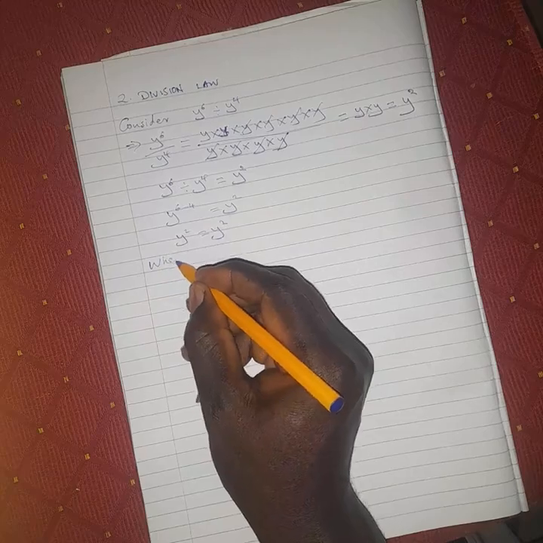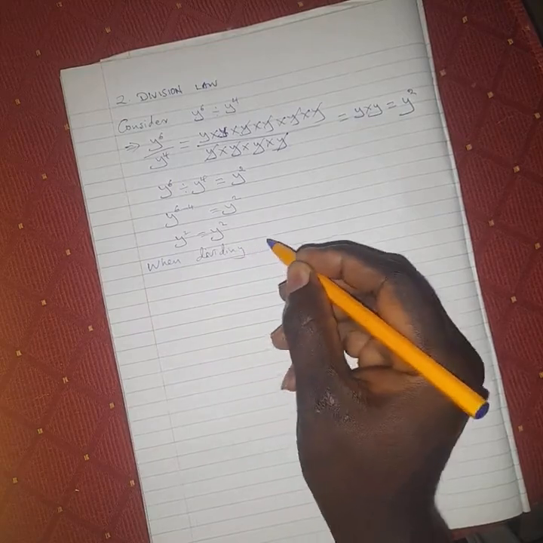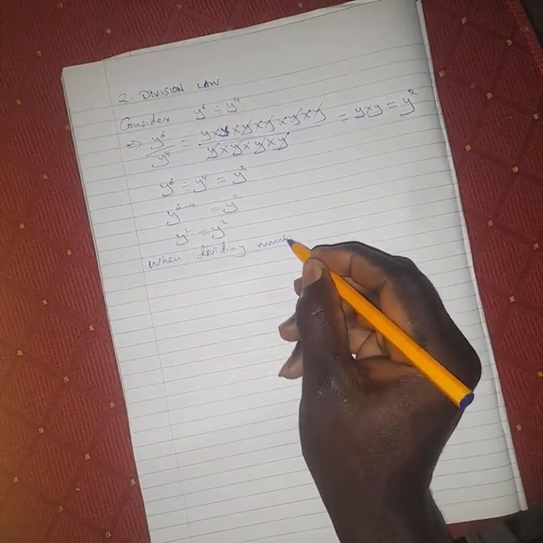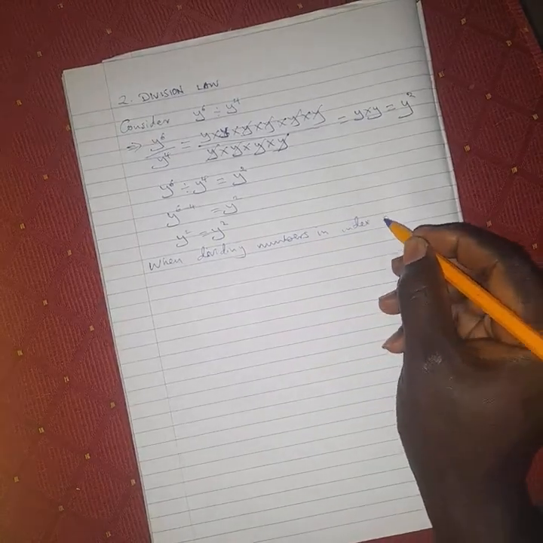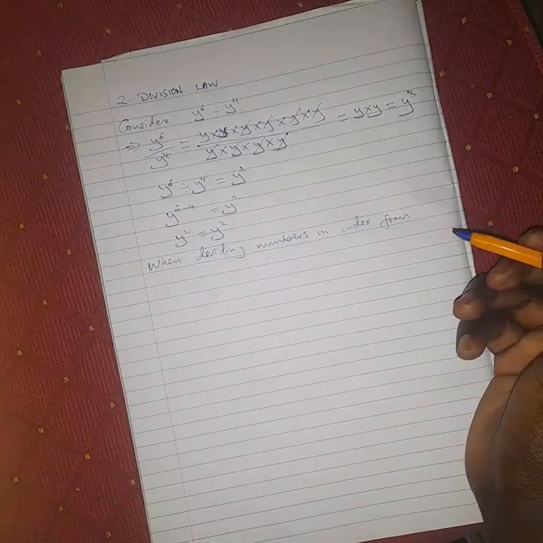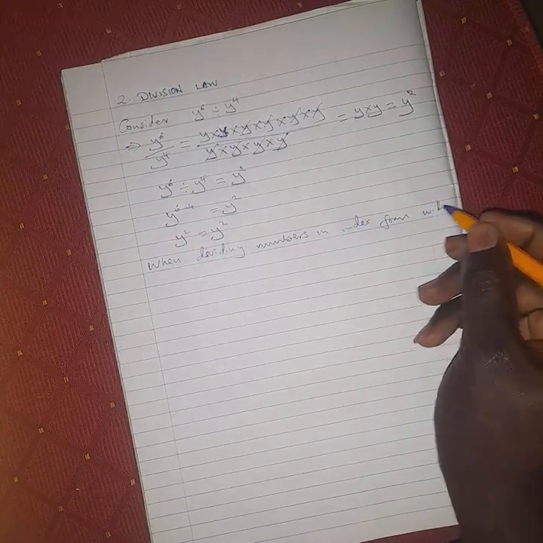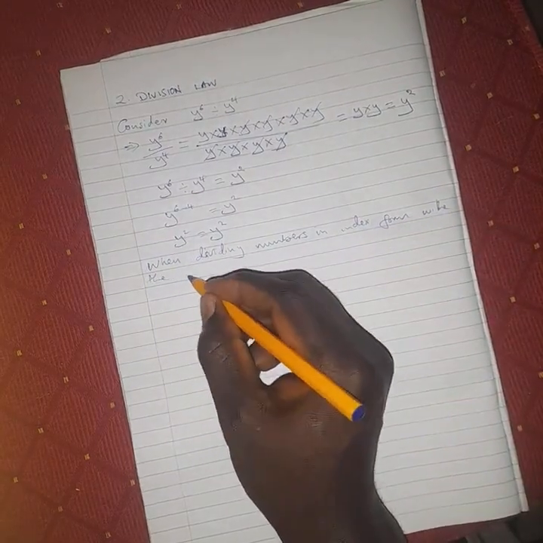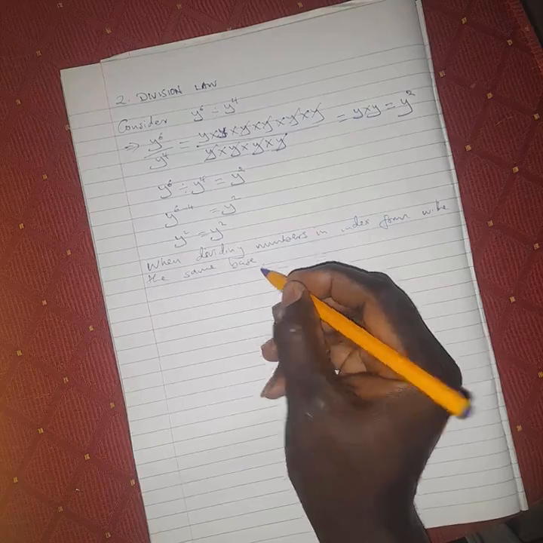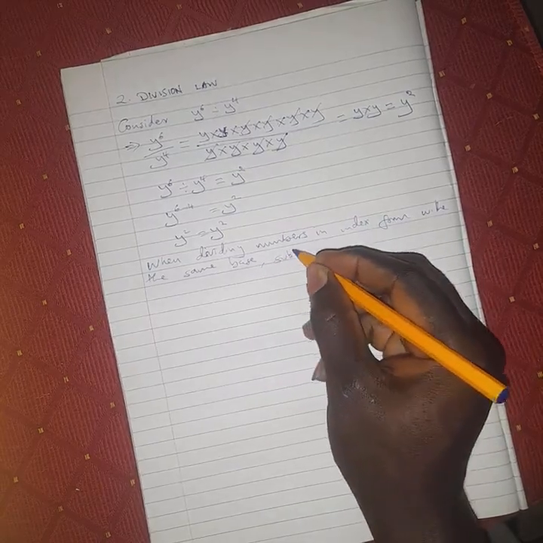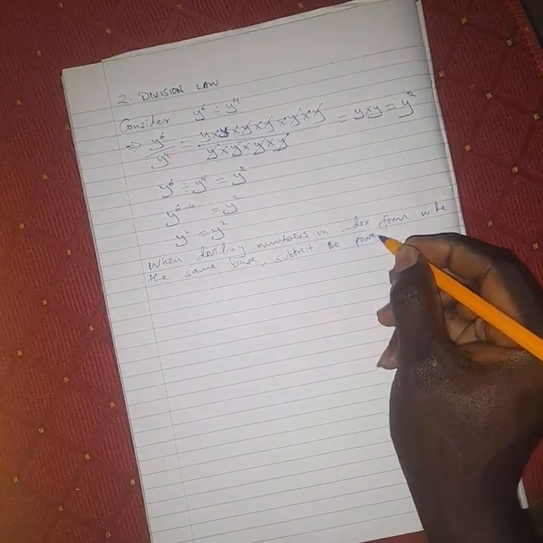You can just write down: when dividing numbers in index form with the same base, remember the bases must be the same, simply subtract the powers.